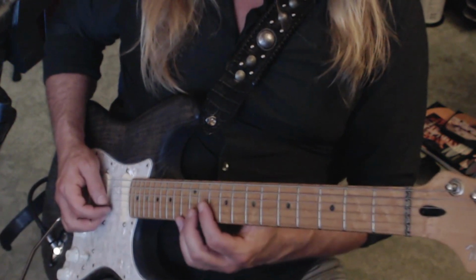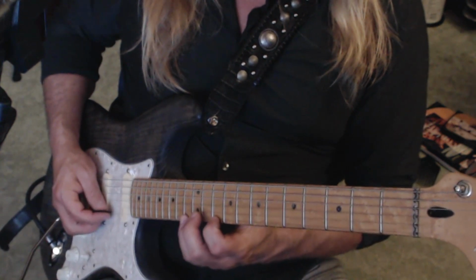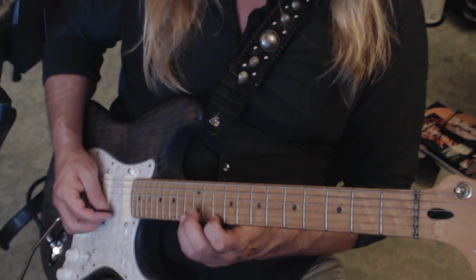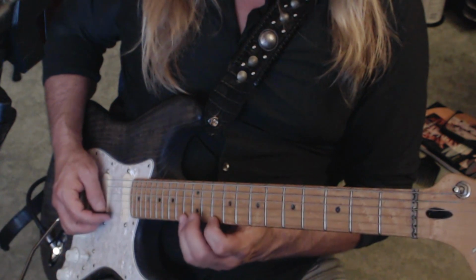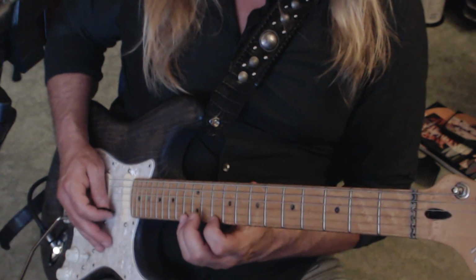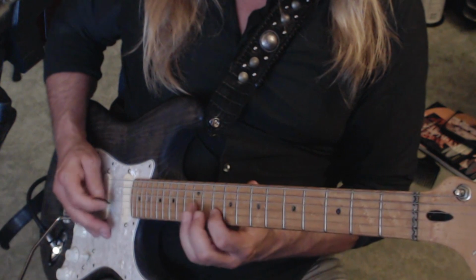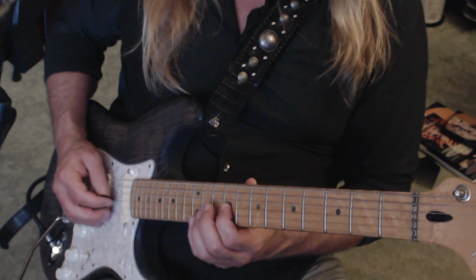Now we're going to play it descending. So starting on the 1st string, the highest note with the pinky, and descend from the 1st, 2nd, to 3rd string notes, and then walk up 4 notes.